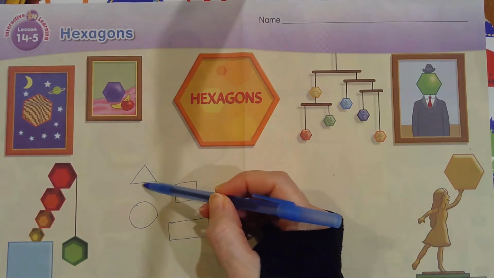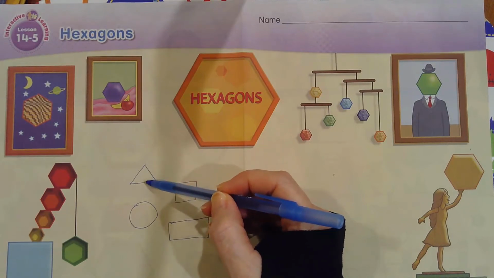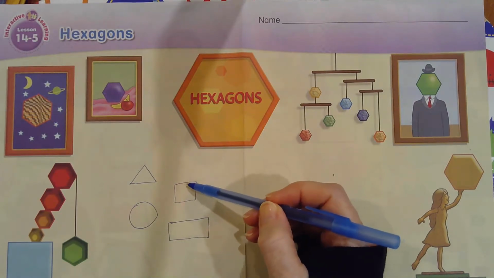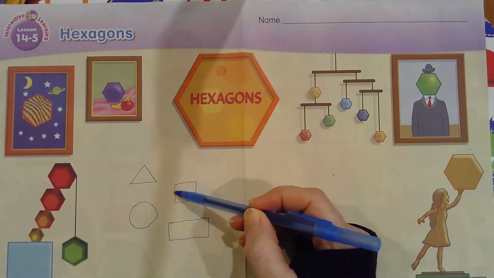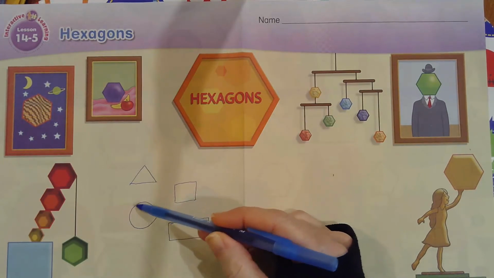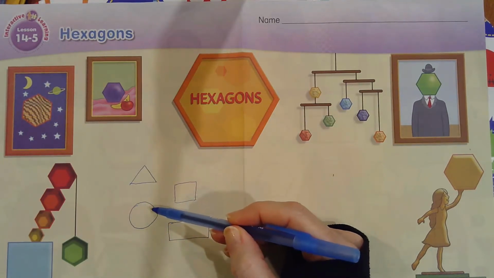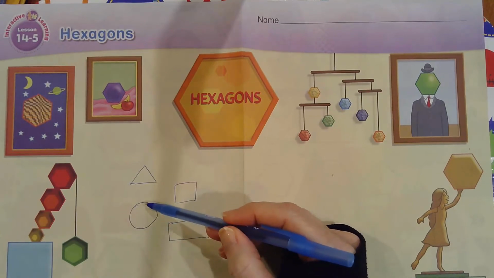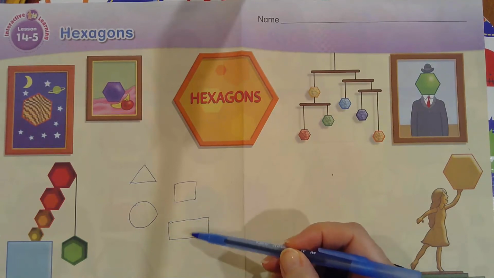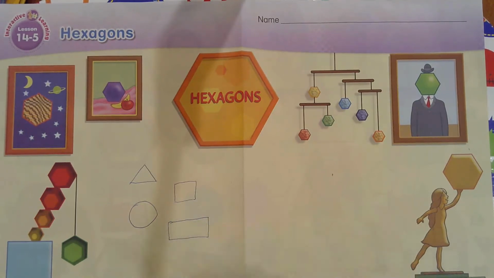So how many sides does a triangle have again? 1, 2, 3. How many sides does a square have? 1, 2, 3, 4. How many sides does a circle have? Doesn't have sides, remember, it's round. How about a rectangle? 1, 2, 3, and 4. So you know how many sides these shapes have and corners.